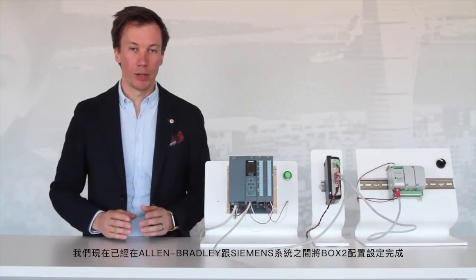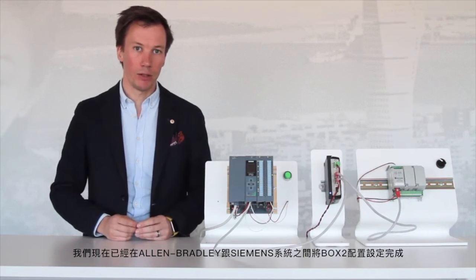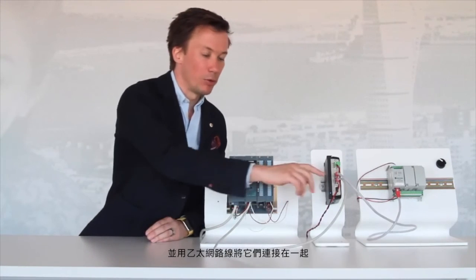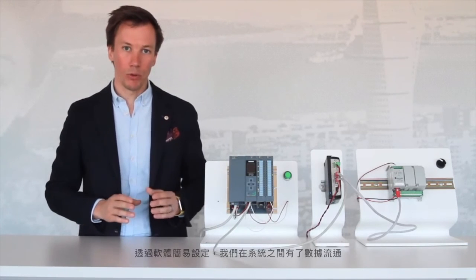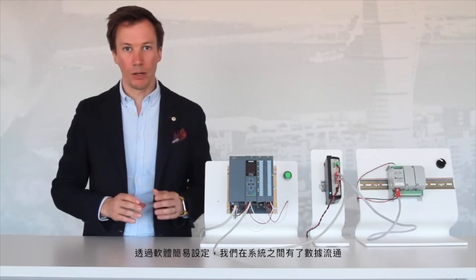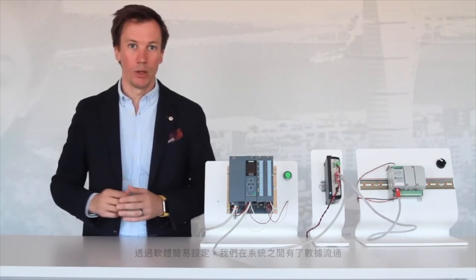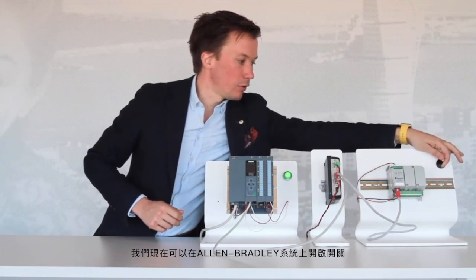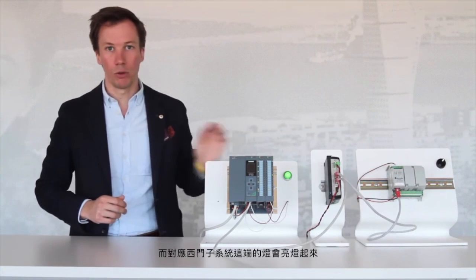We have now configured and placed the box2 between the Allen Bradley system and the Siemens system, and connected them together with an Ethernet cable. With a simple software configuration, we can now have data flow from one system to the other. And to illustrate this, we can now turn the switch on the Allen Bradley system and the light turns on from the Siemens system.